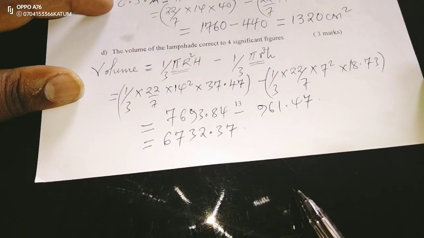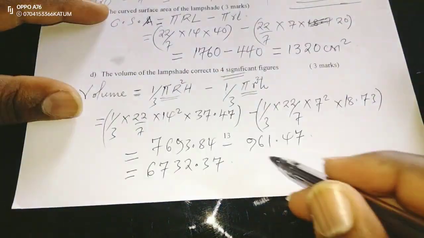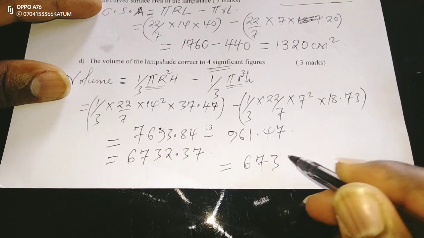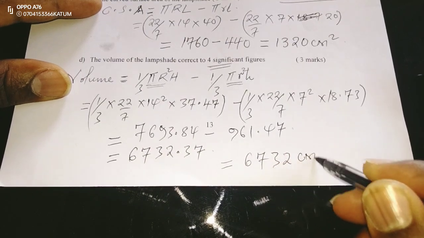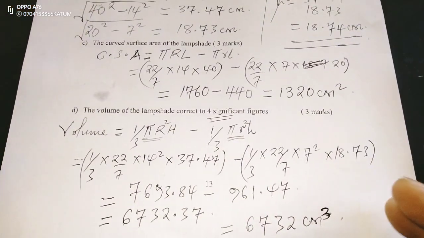But the answer should be in 4 significant figures, so the answer is 6732 cubic centimeters.